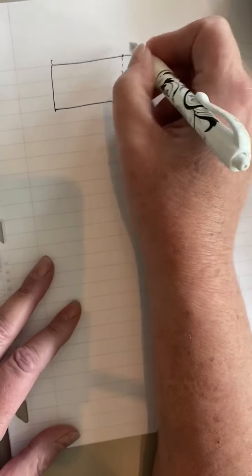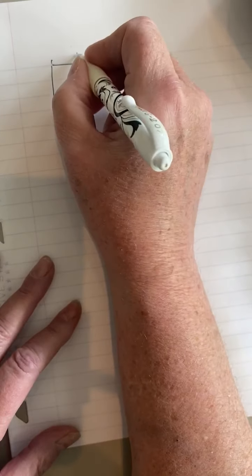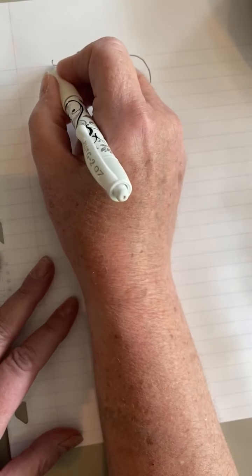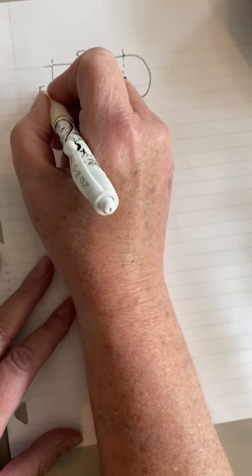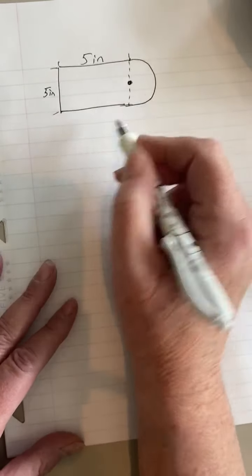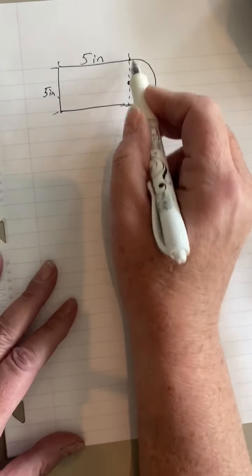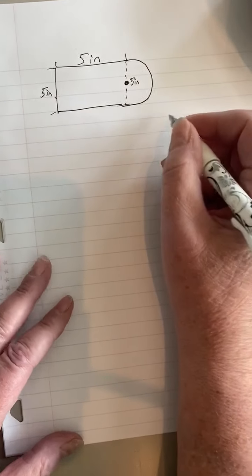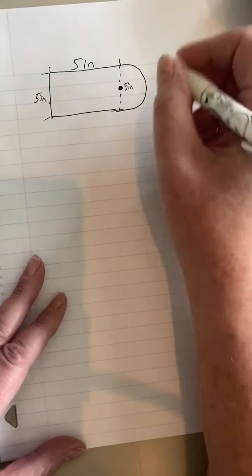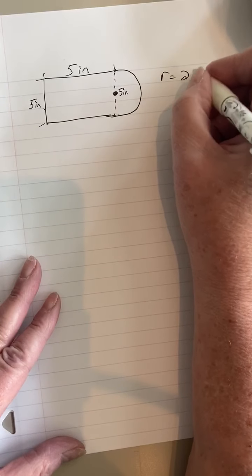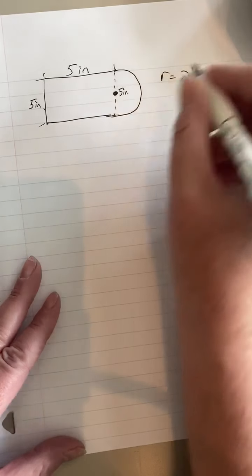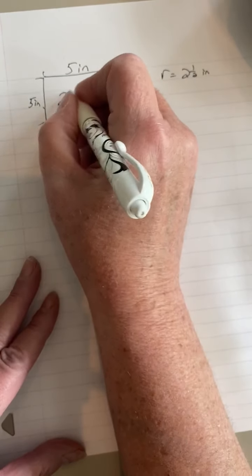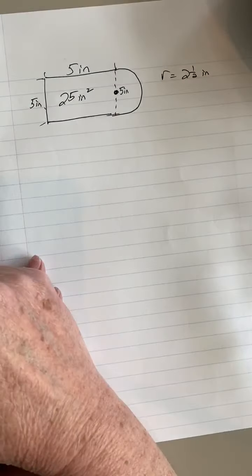I've got 5 inches across here. I've got 5 inches here. And so since I've got 5 inches, that means that this is also 5 inches across, meaning that my radius is 2.5 inches. So this area here, 5 times 5, this is going to be 25 inches squared, okay?